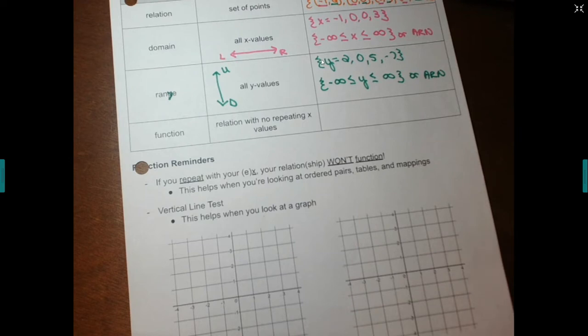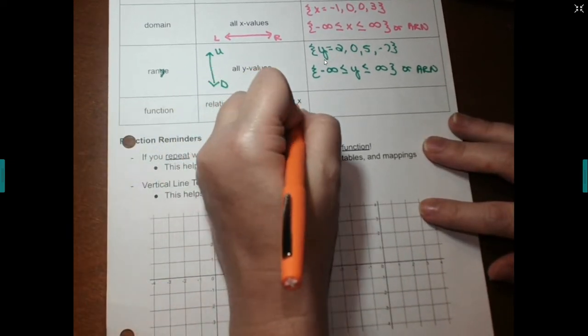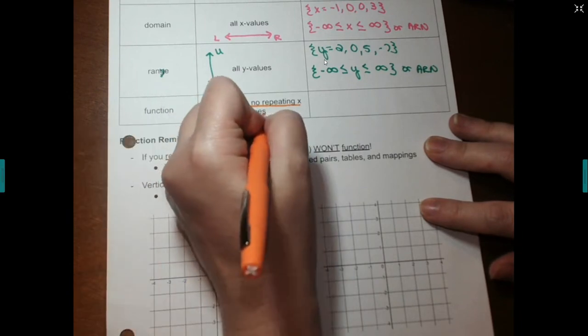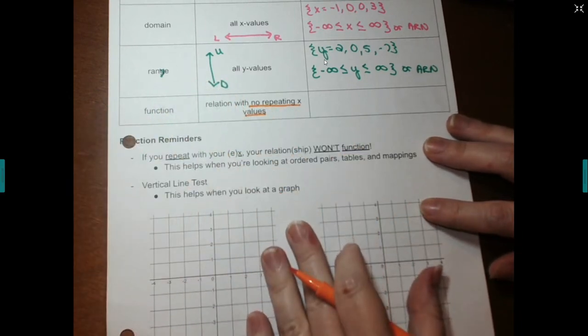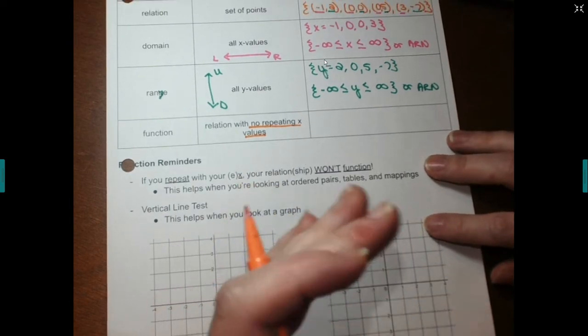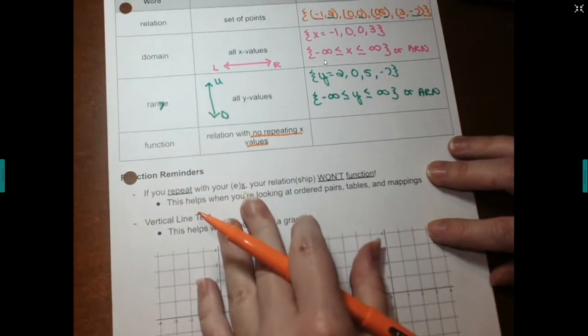Okay, last but not least for new terms is function. A function is a relation with no repeating x values. So it's kind of like a square is a type of rectangle. A function is a type of relation.